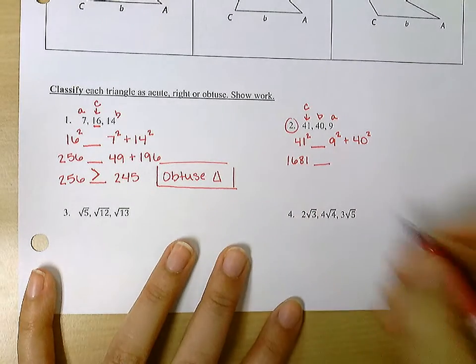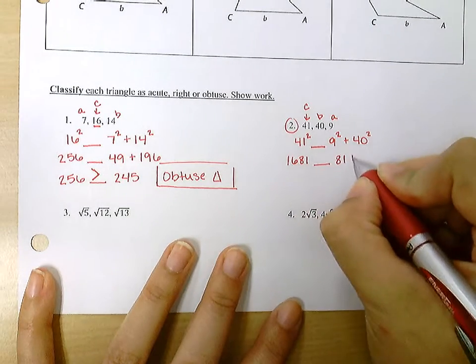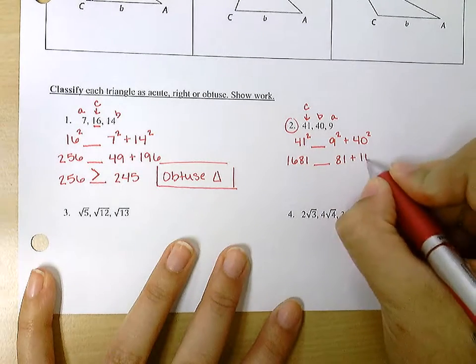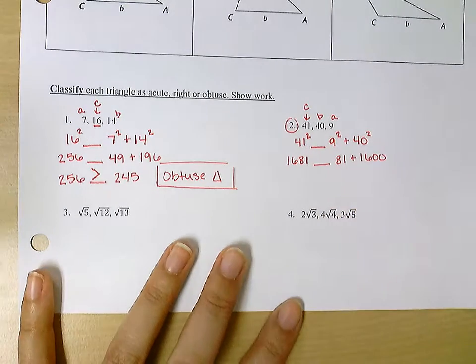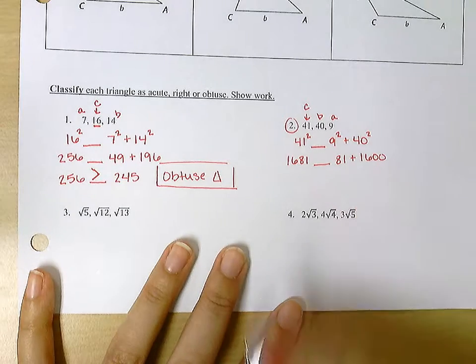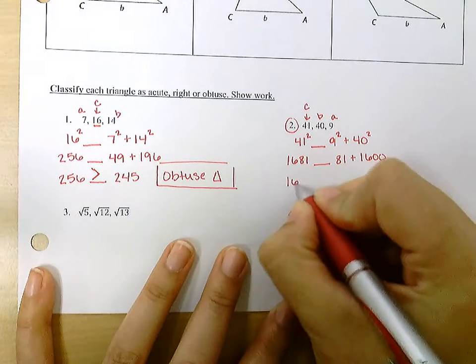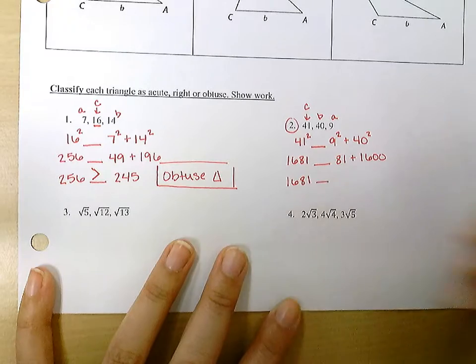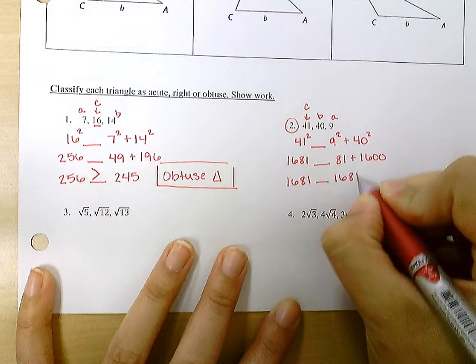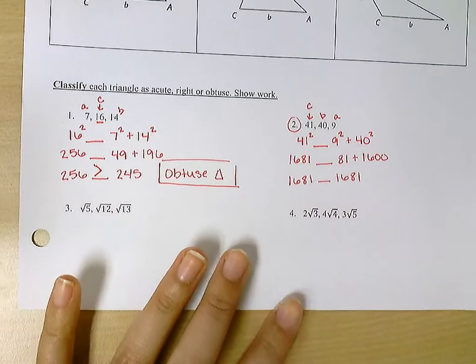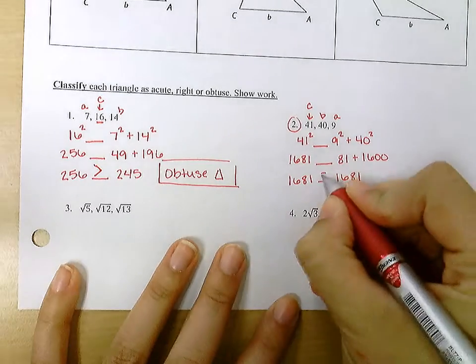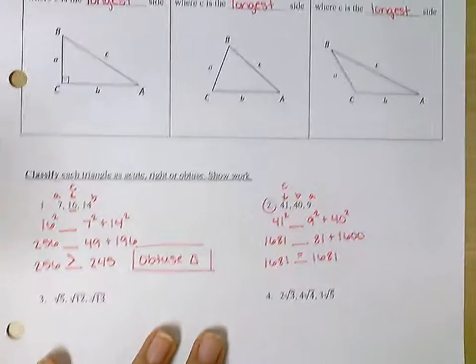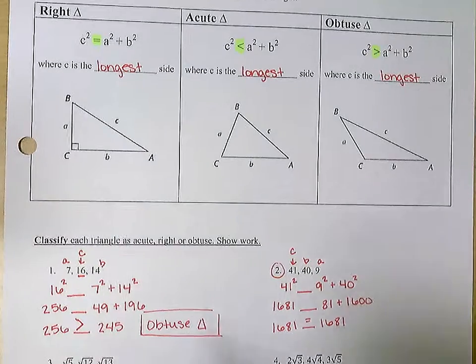That's compared to 9 squared is 81, plus 40 squared is 1,600. Okay, so I just want to add those two together. So I have 1,681 compared to 1,681. They are equal. So if I look at my chart up here, the one that's equal to is a right triangle.